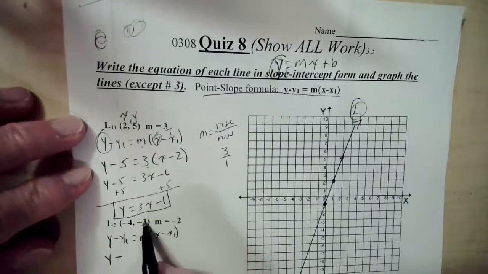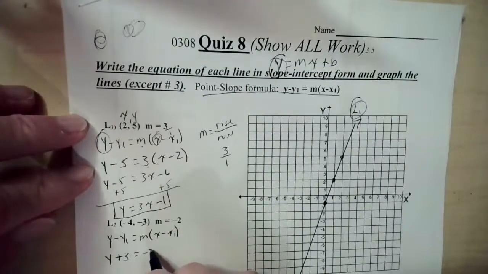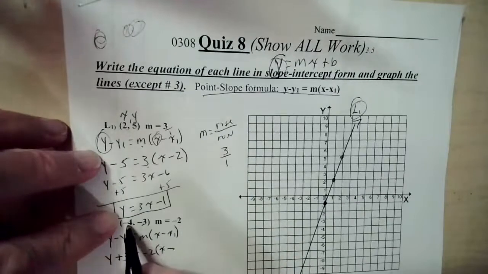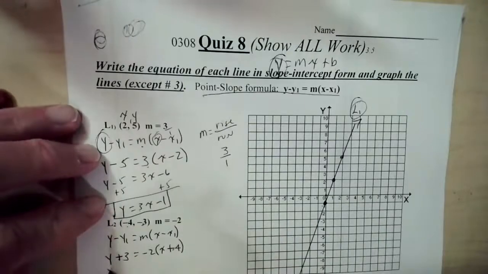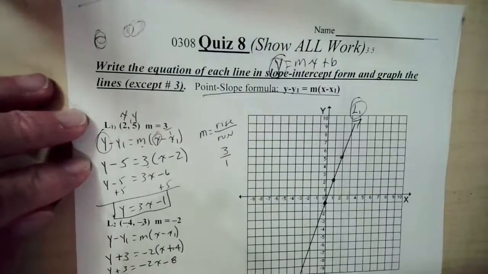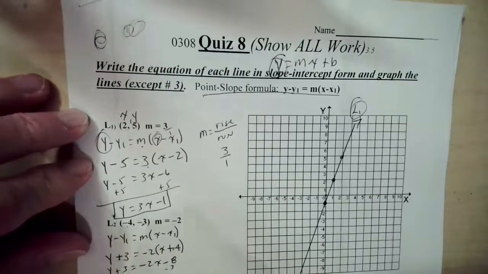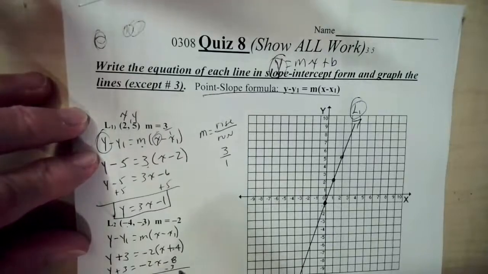So minus a minus 3 makes it plus 3 equals m, our slope, which is -2, open x minus x1. Minus a minus 4 makes it a plus 4. So now we have y plus 3 equals, now we distribute the -2 over everything in here, -2x minus 8. Subtract 3 from each side. Y equals -2x minus 11.